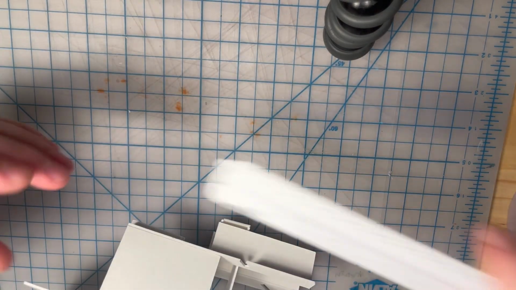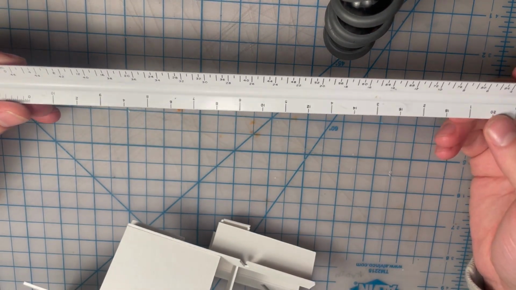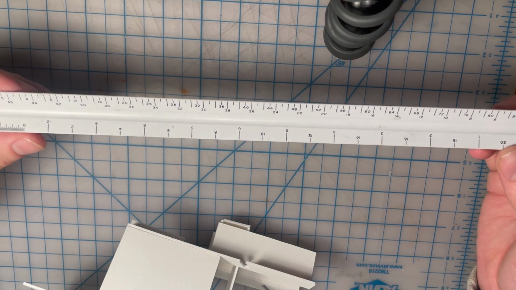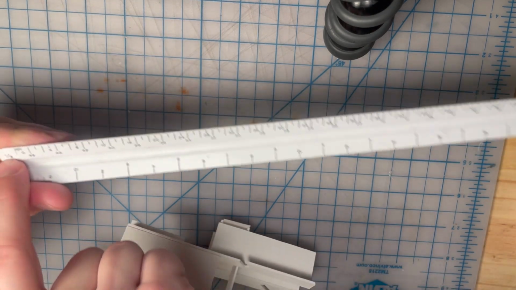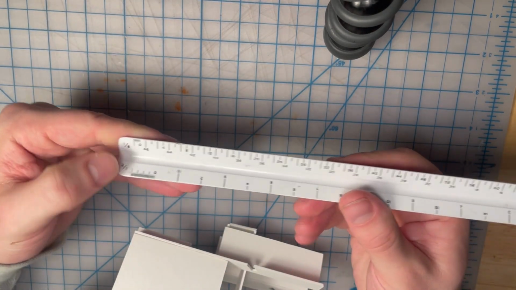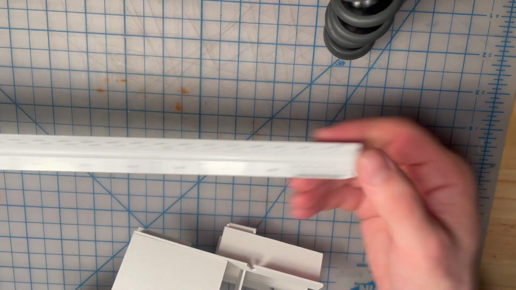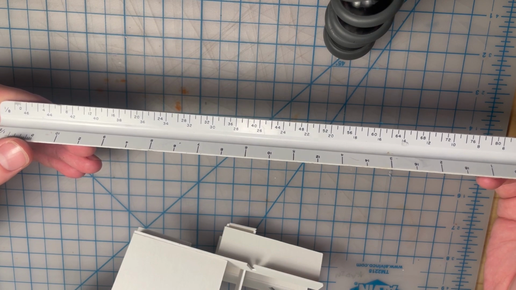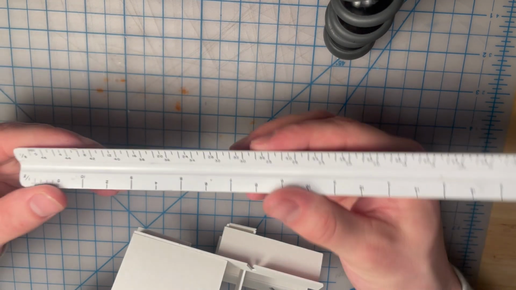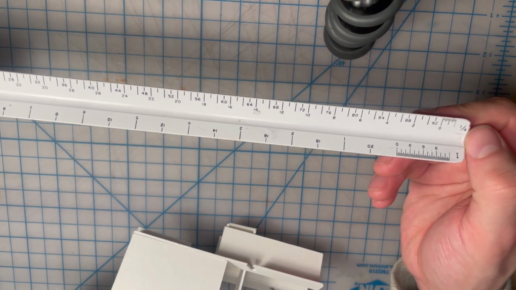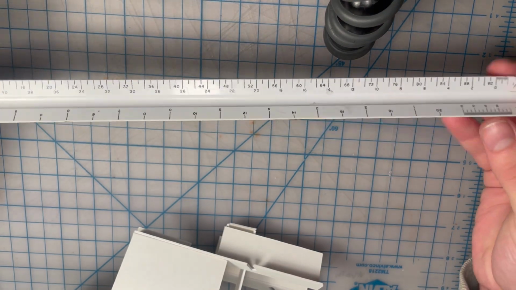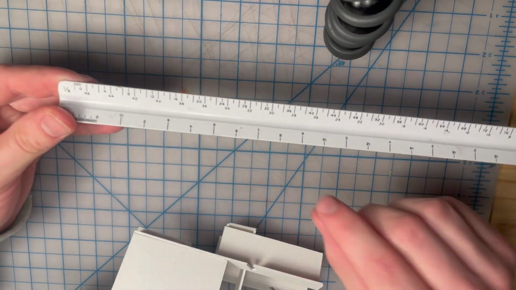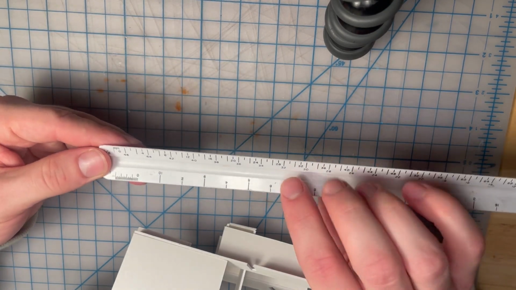So the side that you need to flip your scale to is the one where it says 1/8 and 1/4. If you flip your scale to that side, that's where we need to be. That's where you're going to spend most of your time with this thing.